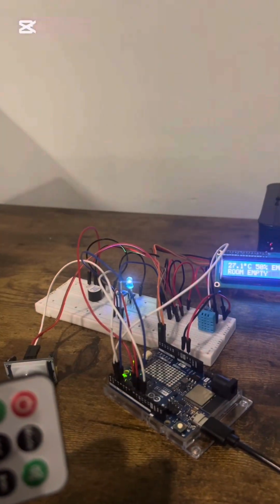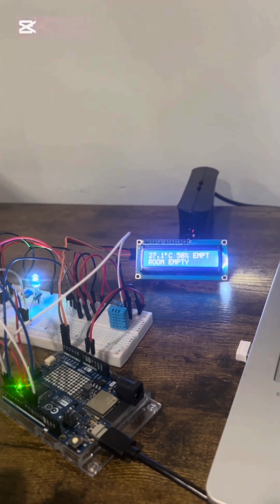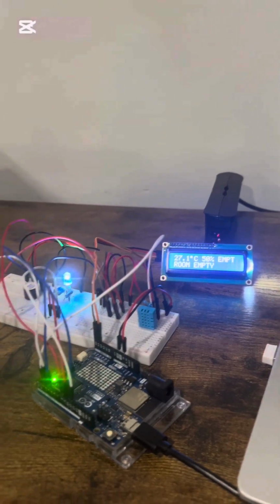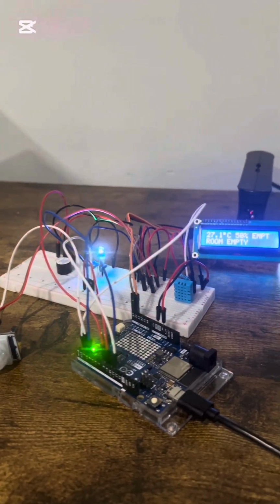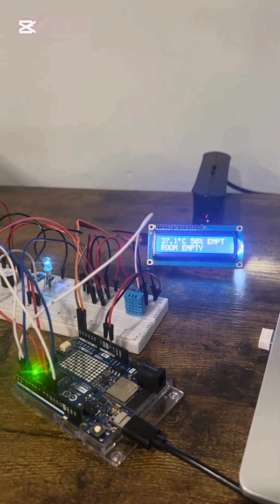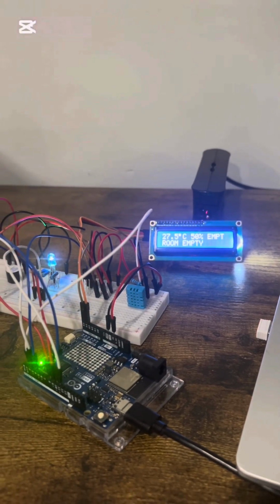You can also hear the sound of the buzzer. The status of the device now is saying room empty. That means the PIR device has not detected the presence of anyone in the room. However, the temperature is still 27.1, and the humidity still remains at 50.